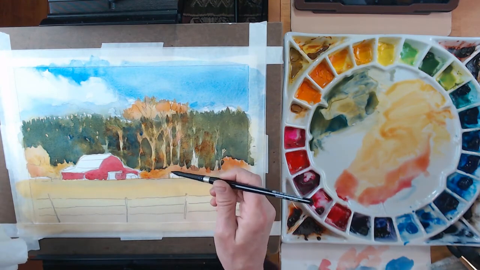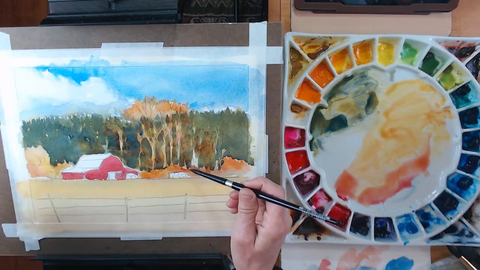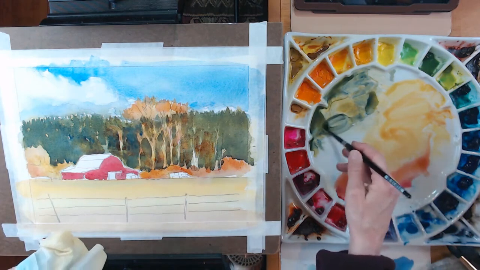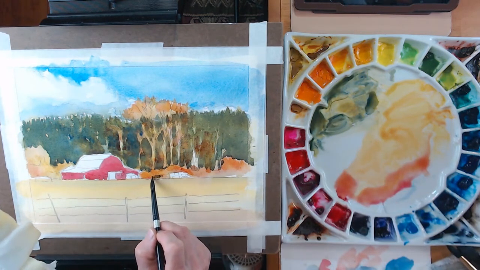Now in these trees in here, they're actually lighter on top but then darker at the bottom near where they hit the ground.